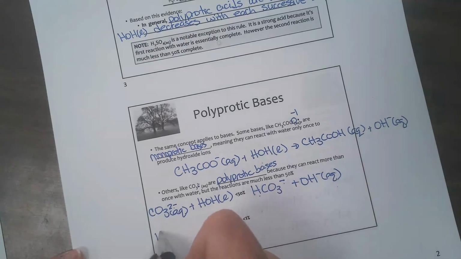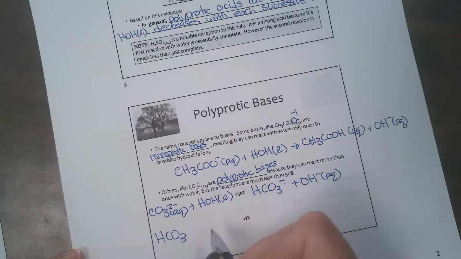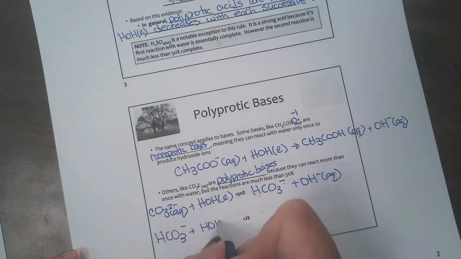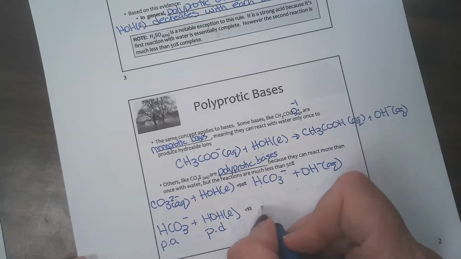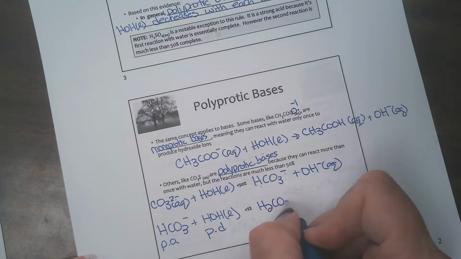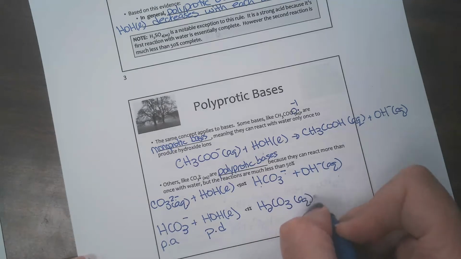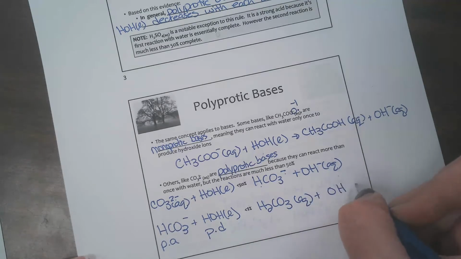We then take bicarbonate, or hydrogen carbonate, and we add another water molecule. Again, this becomes the proton donor, this becomes the proton acceptor, and we're going to get H2CO3 and OH negative.